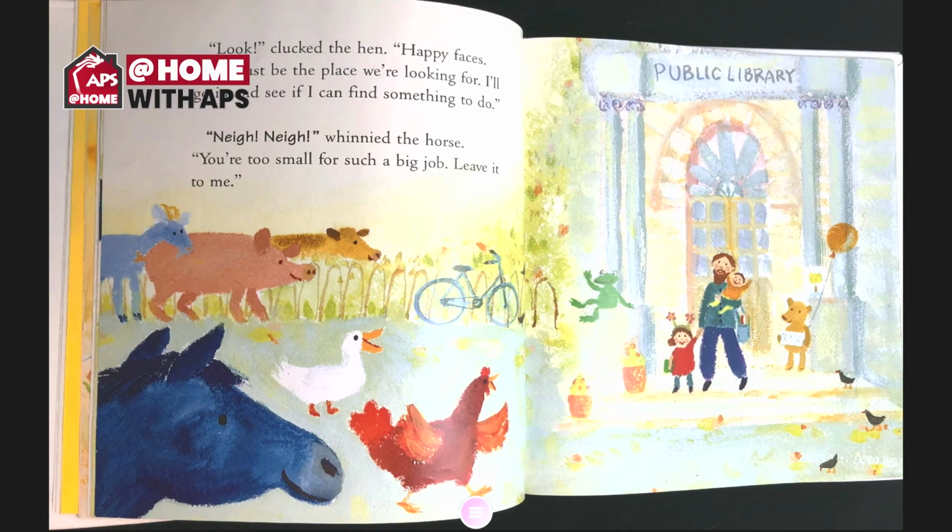This is the first time that the author has mentioned a sound that a farm animal makes. I think I need to pay attention to this because it may be important to how the story goes.